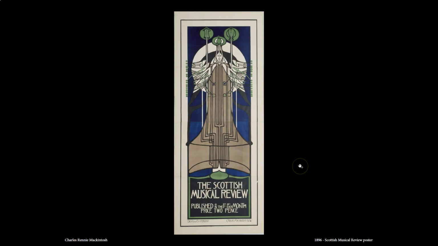As this Art Nouveau revolution spread to other countries, people started making slight changes to it. You'll see this piece here by Charles Rennie Mackintosh, the Scottish Musical Review poster, starts moving towards what would eventually become called Art Deco, where the patterns become a little more geometric, straight, with circles, and all very tall like this. That's what Art Deco turns into. So it's taking that Art Nouveau thing and putting it more on a grid, basically.